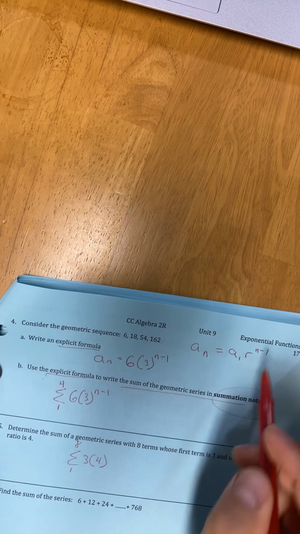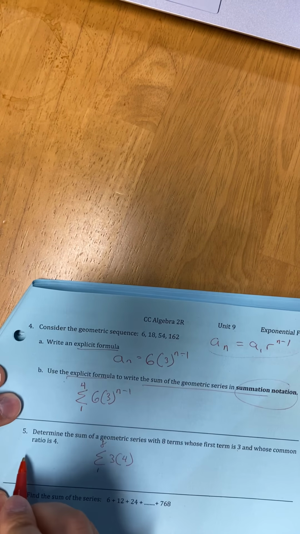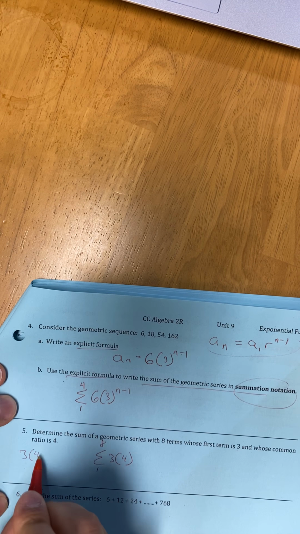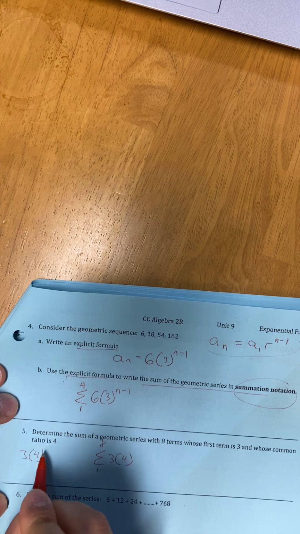So I'm going to use this formula maybe to set it up first. First term is 3, common ratio is 4. So that's the explicit form. And then I'm going to sum 8 of those terms up. All right. So you could do this in the calculator.